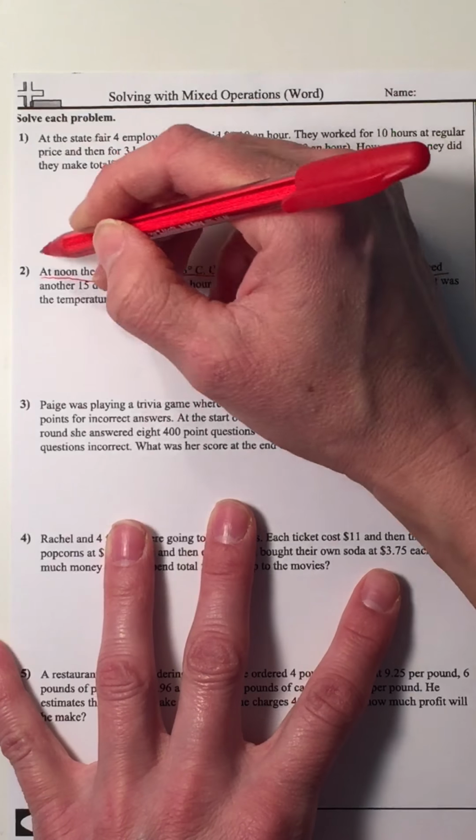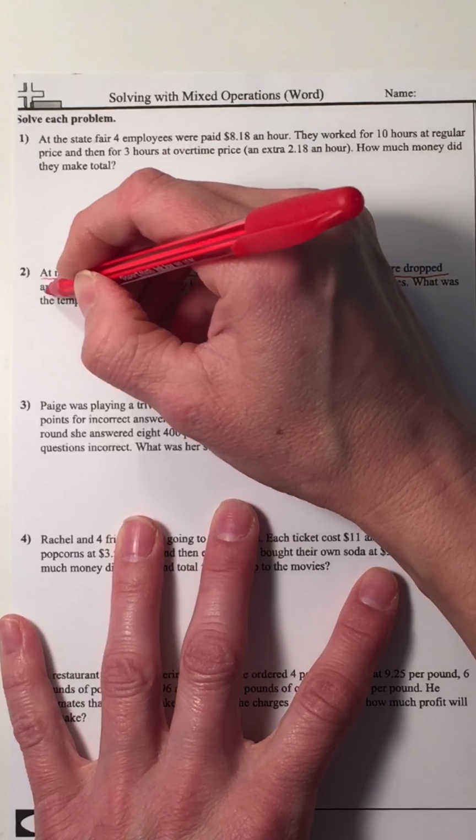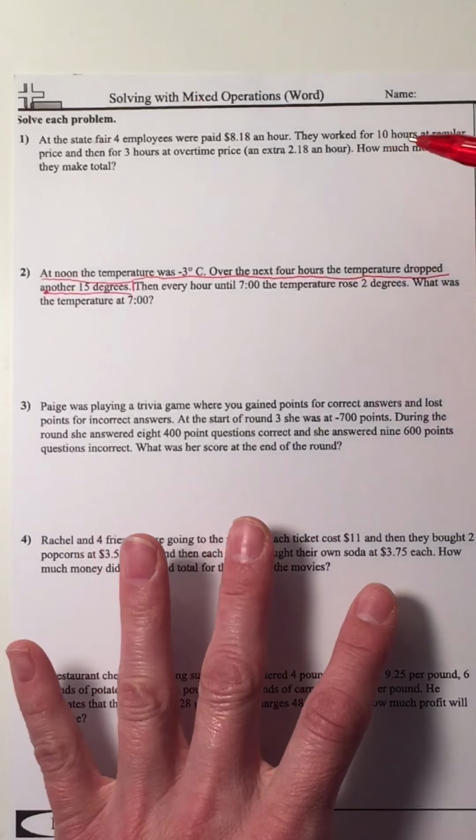So the first part is, at noon, the temperature was -3 degrees. Over the next 4 hours, the temperature dropped 15 degrees. Now, let's look at what it's actually asking. For this bit of information, it really doesn't matter that it was over 4 hours because it's just telling us that between now and then it dropped 15 degrees, okay? So this 4 here doesn't actually matter, at least not for right now.